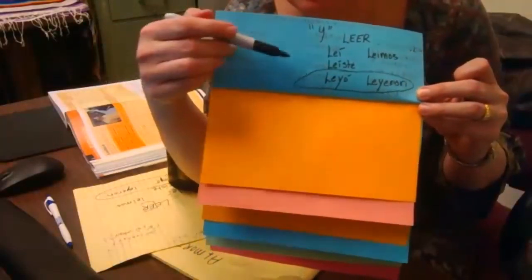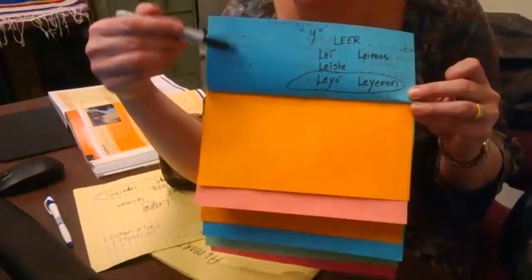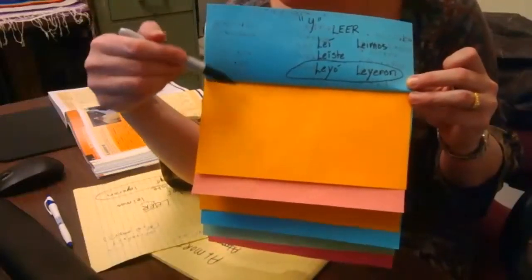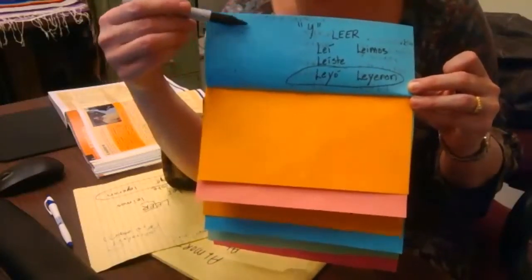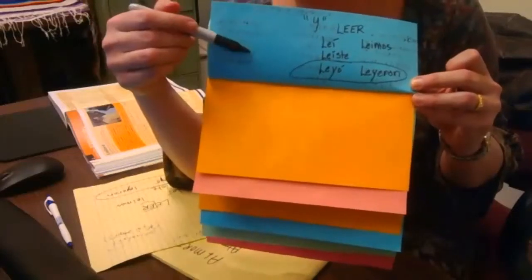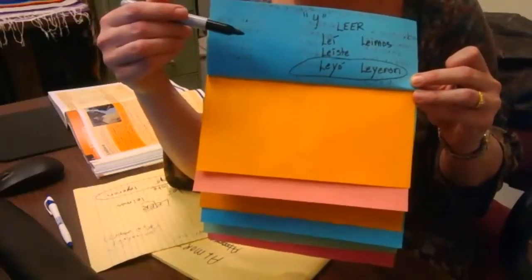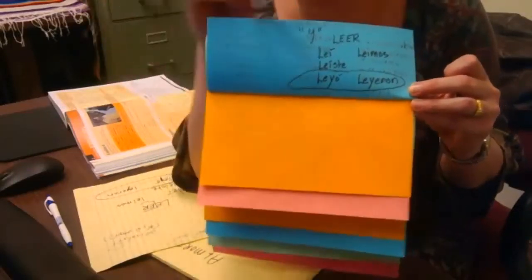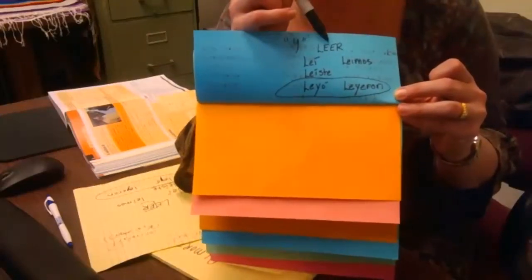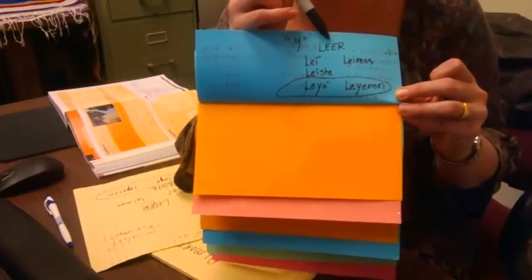And I might make a note over here if I were you, that in Spanish you can't have 3 vowels in a row. If you have 3 vowels in a row, you need to change your I to a Y. And that's going to work for any verb that has 2 vowels together right here. Okay?